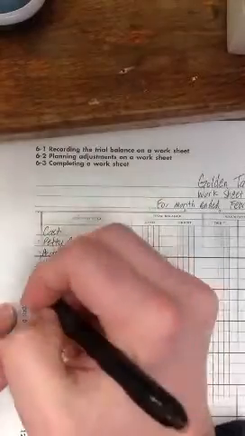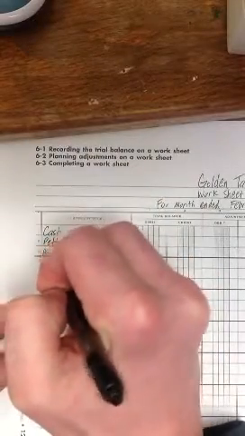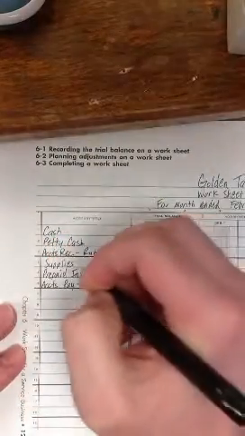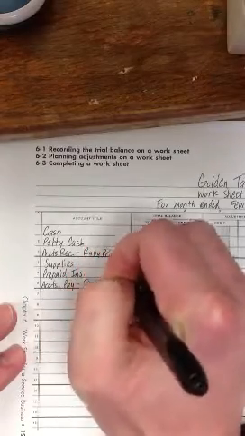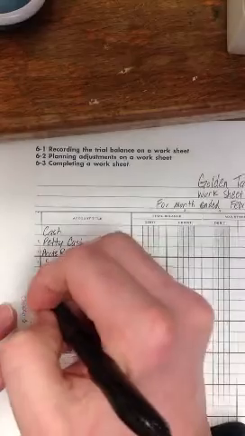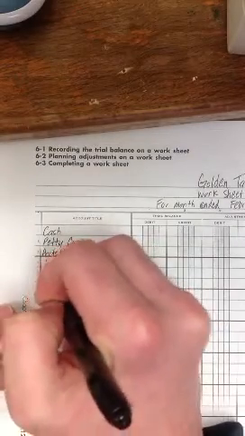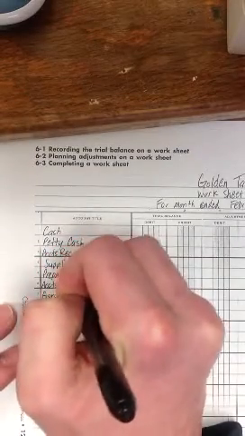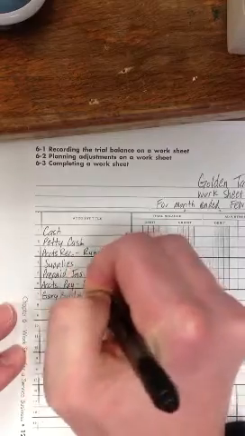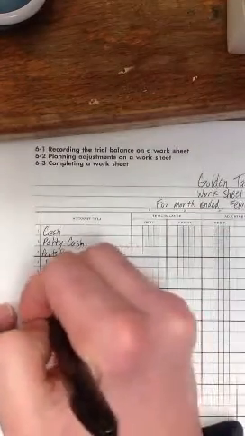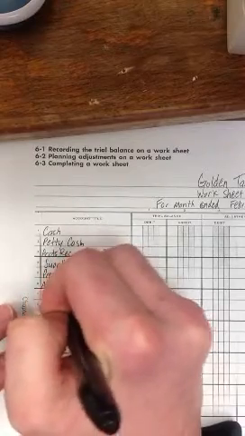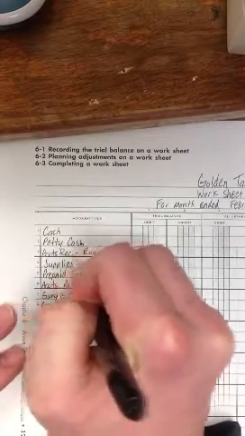Then we would do our liabilities, which in this problem we only have one, just the accounts payable. Then we do our owner's equities, which include two in this problem.